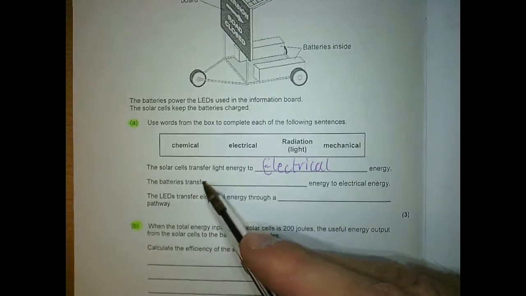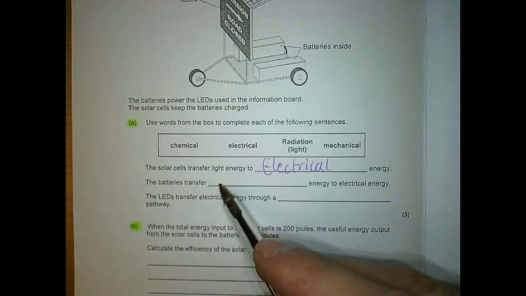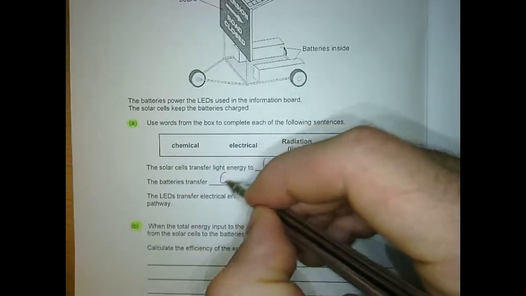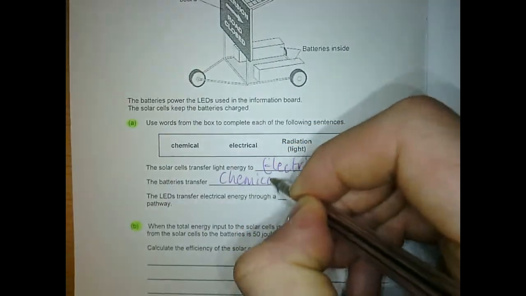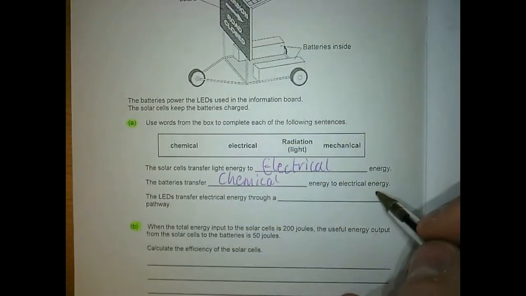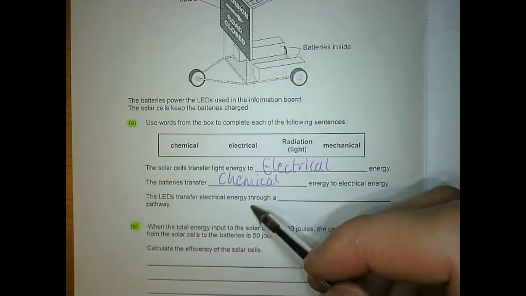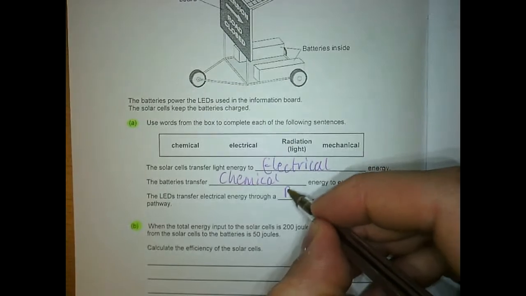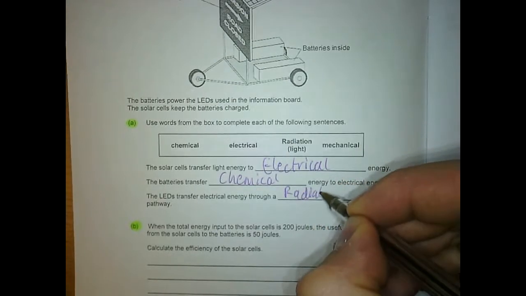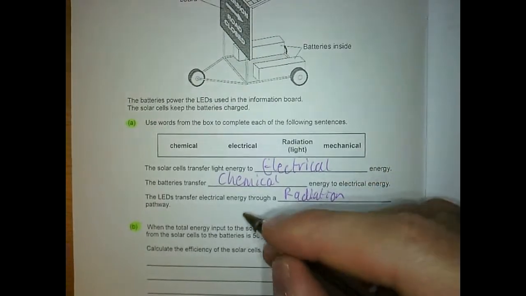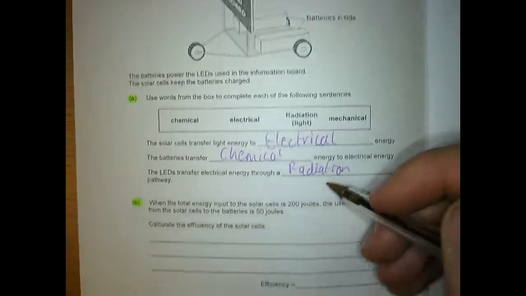And the battery transfers, so thinking where is the energy in the battery now? So in the battery it's going to be chemical energy to electrical energy, again going back out towards the lights. And the LED transfers energy through a radiation or light pathway as it goes back out.